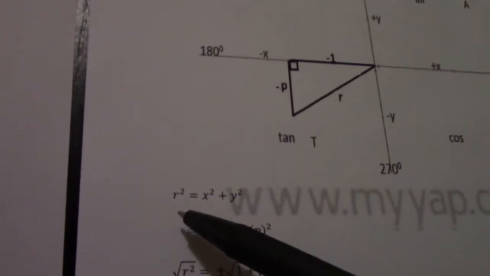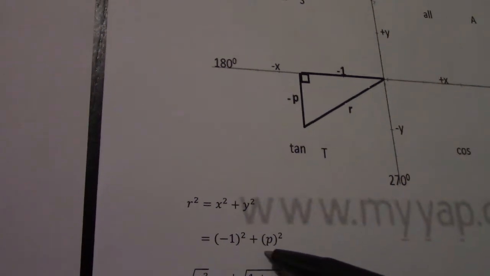So my r value, r squared equals x squared plus y squared, equals 1 squared plus p squared. That gives me 1 plus p squared, square root of that. Square root of 1 plus p squared. Remember, r cannot be negative. Right? Now we require to solve 1 minus cos squared and sine minus tan.